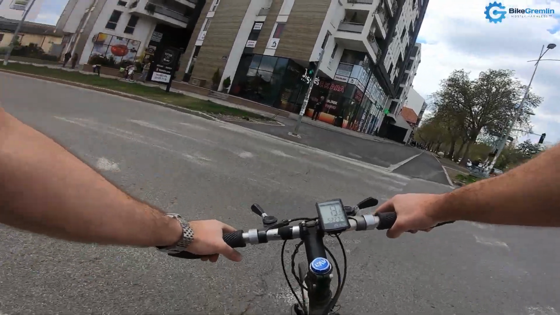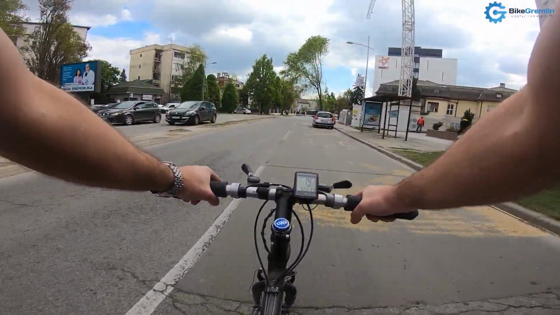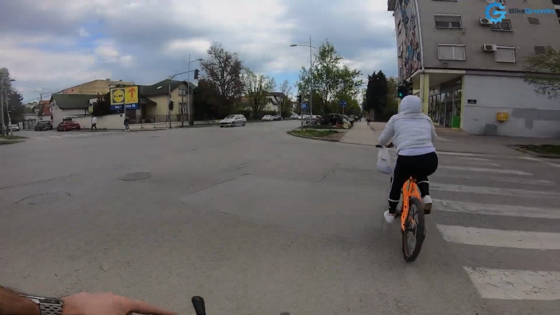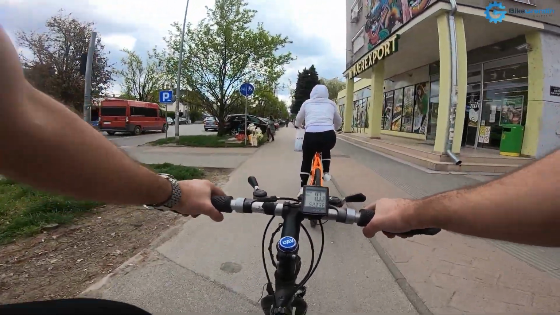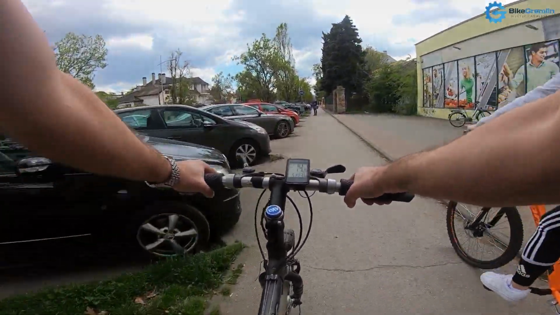And here I'm signaling with my hand to turn left and merging into the car lane and some more beautifully parked cars. I can't get enough of those. Here I wanted to do an overtake, and I saw a child running, and I wanted to wait to see what the child will do, and after it's safe now I can overtake.